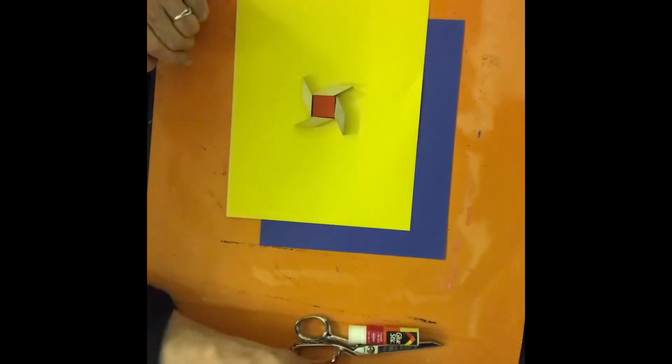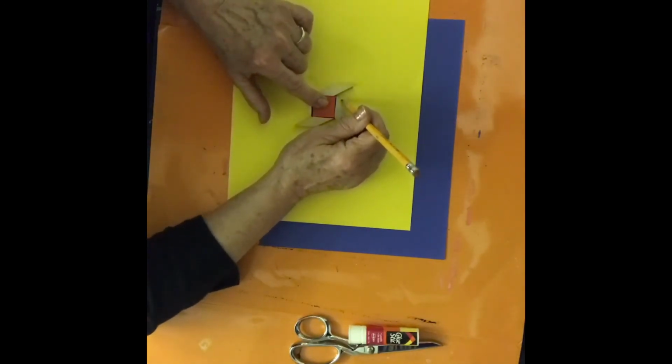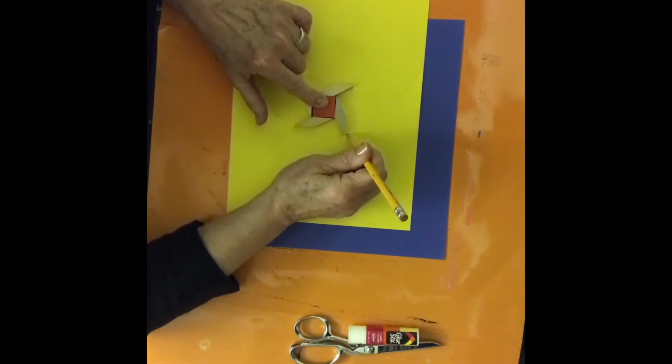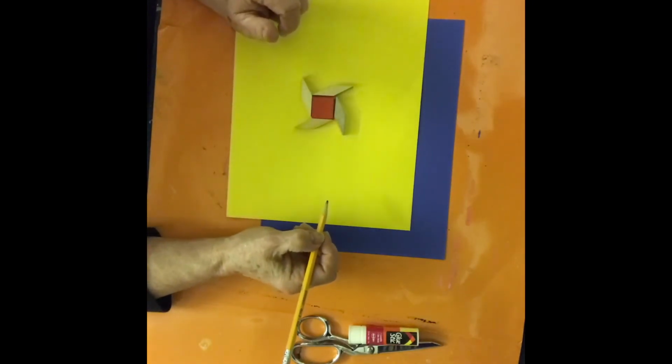So after I got the shape, then I traced around it, cut it out, and then I have my pattern.